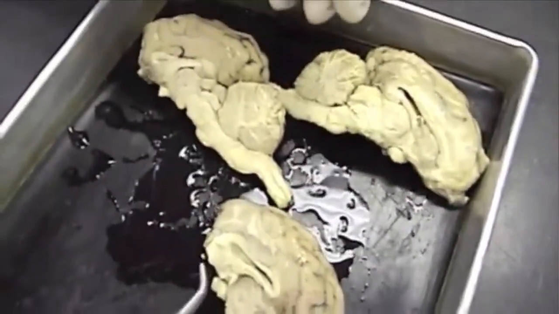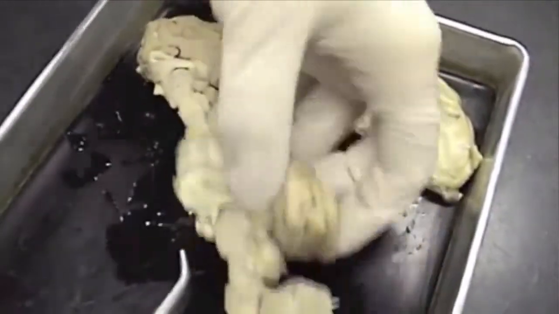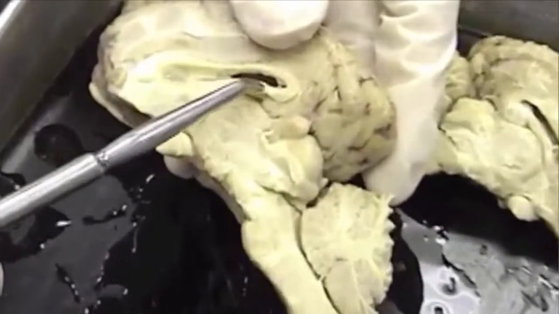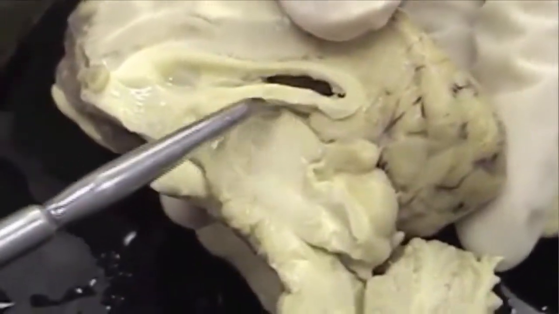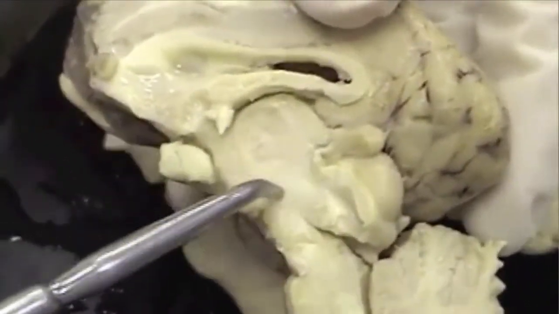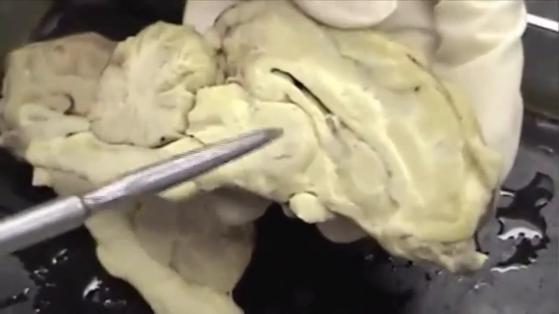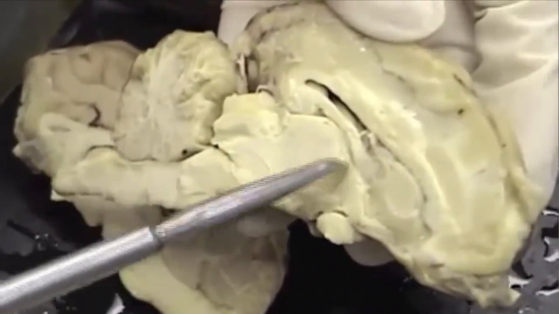Next we have the thalamus. The thalamus is seen pretty well on this brain. It is directly inferior to the fornix. Here is the thalamus, this round structure right here. There's the thalamus. Here is the thalamus on this brain. Nice round structure.